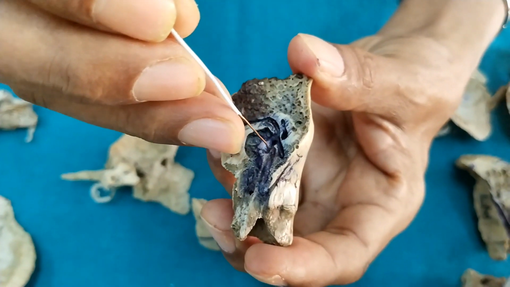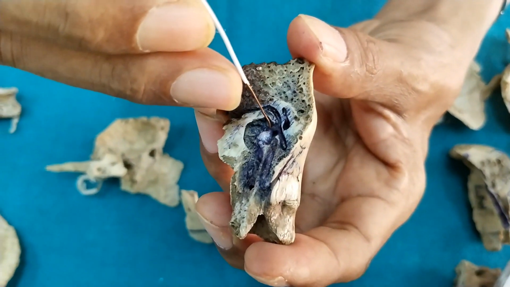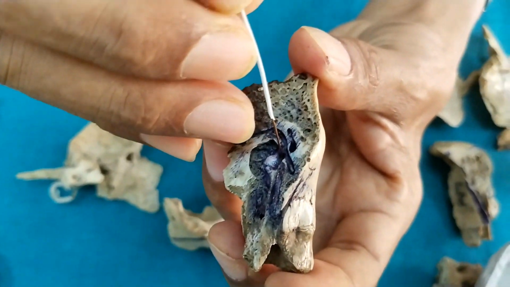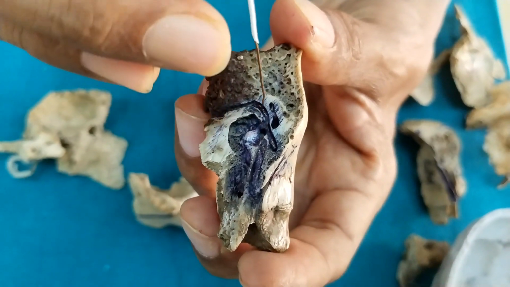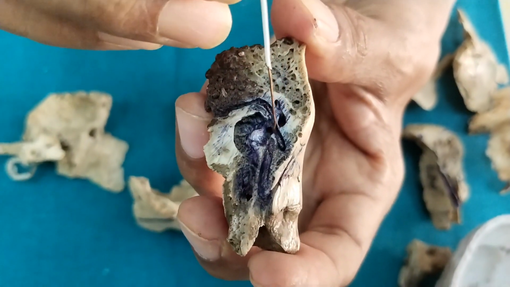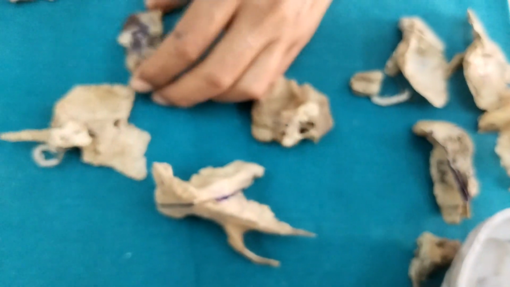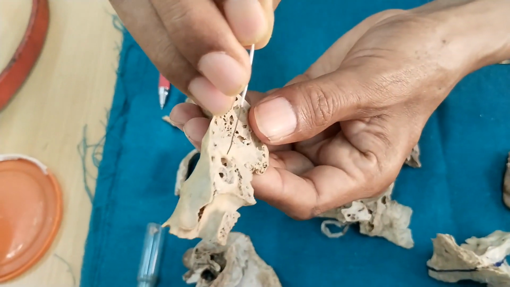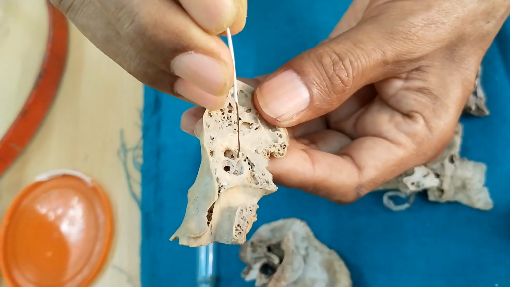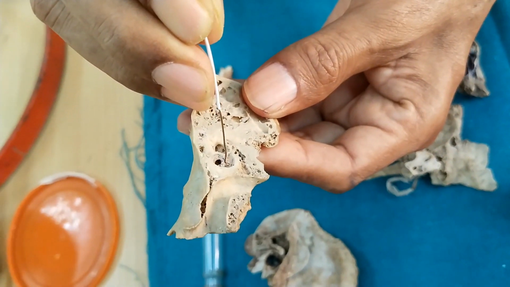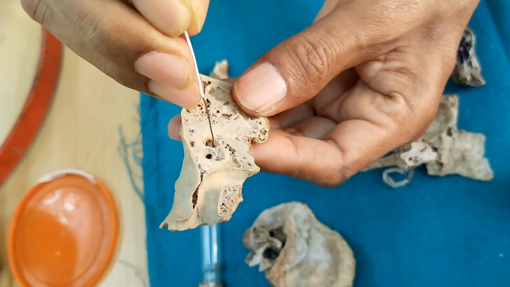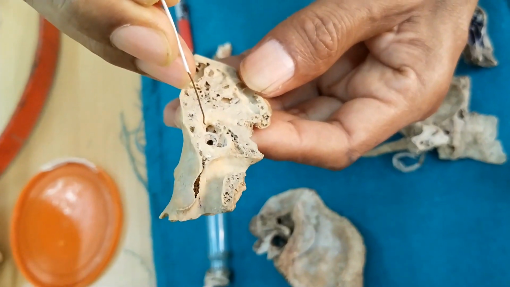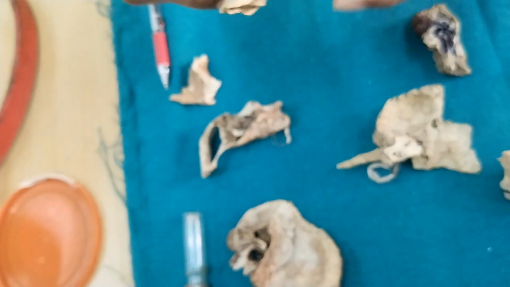So this is the medial wall of the middle ear. In this medial wall is the oval window. Just medial to this oval window there will be the vestibule. This cavity is the vestibule, and this is for the cochlea.